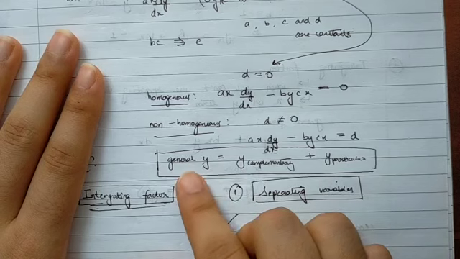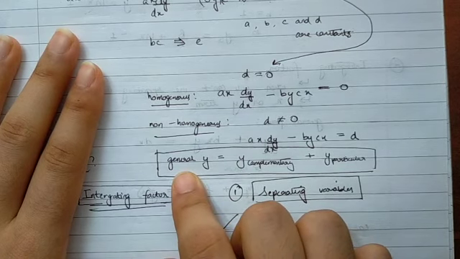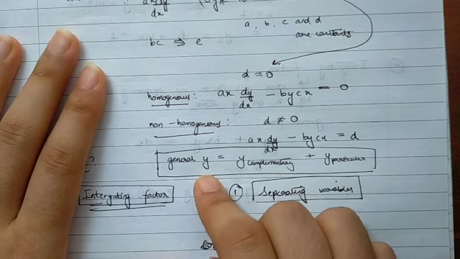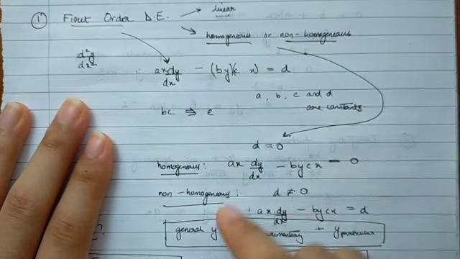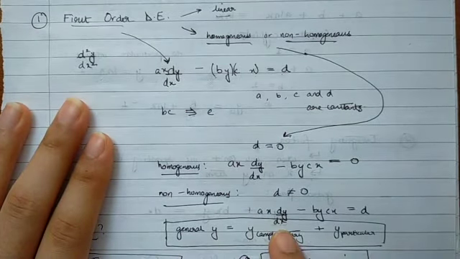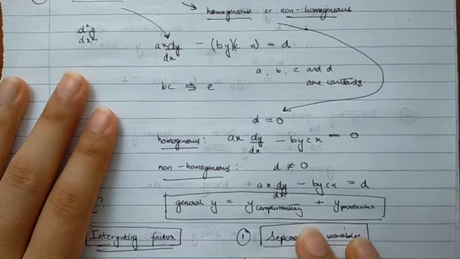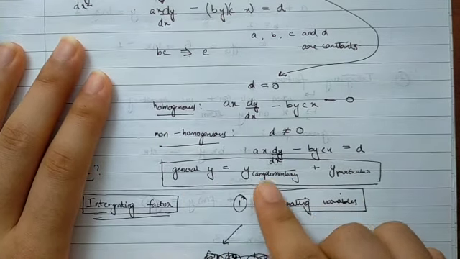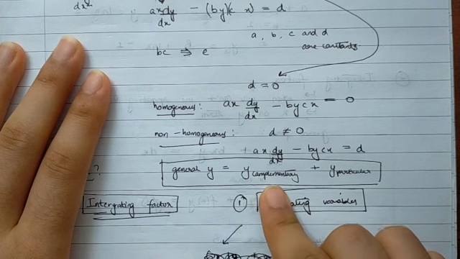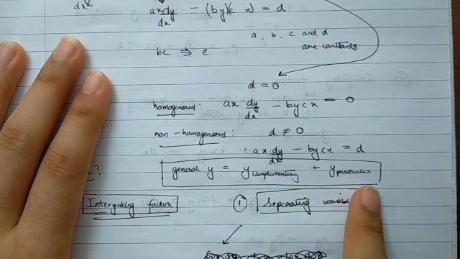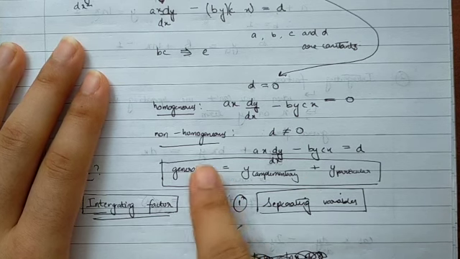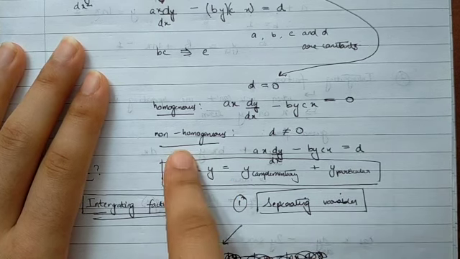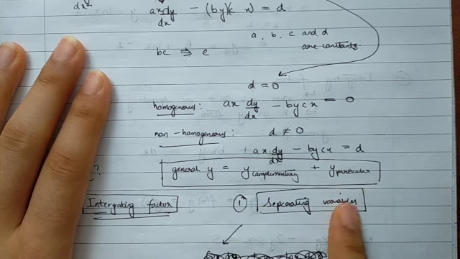Now to find the general solution, the general y to this differential equation, because when you are solving differential equations, you are solving for y equals a function of x. So the general y has to equate to the y complementary function plus the y particular function. Now I know this is probably very new to you, but just keep this in mind and I will go deeper into what this means.